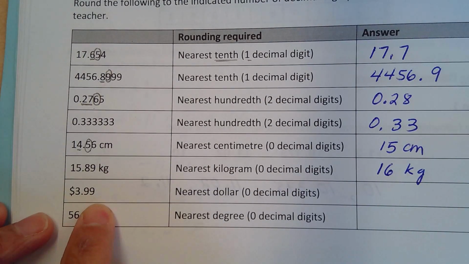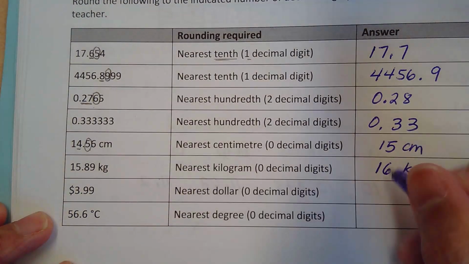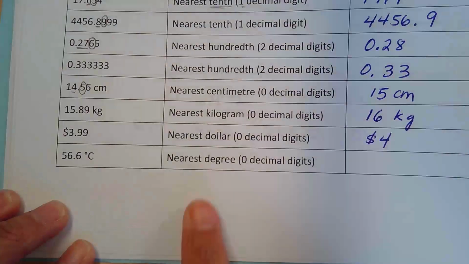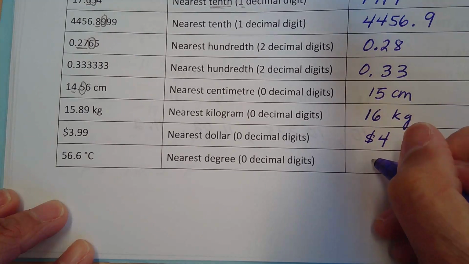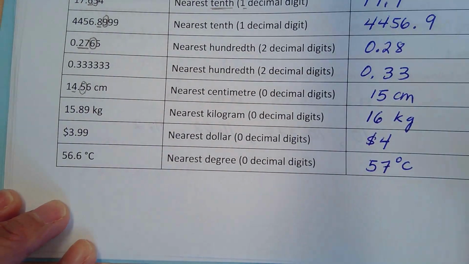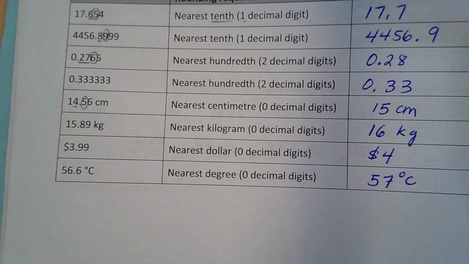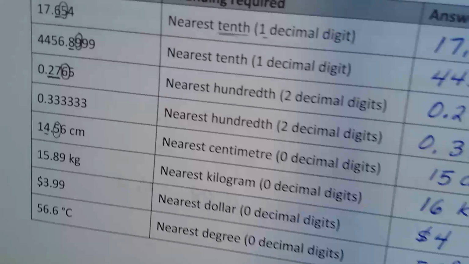Nearest dollar, what would this be? That means the closest dollar. $4. Yeah, $4. And this one would be the nearest degree. So that means 0 decimal places. The closest would be 57 degrees Celsius. Okay, yay. That's exciting. So we're going to be rounding to the 10th, 100th, or nearest whole number, no decimal places.